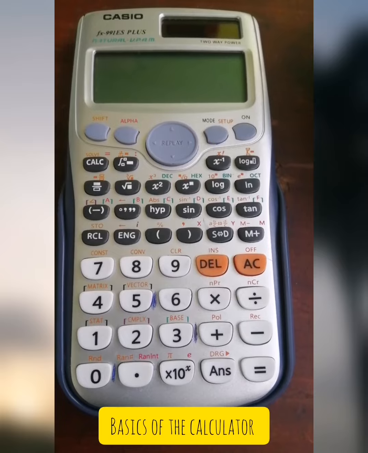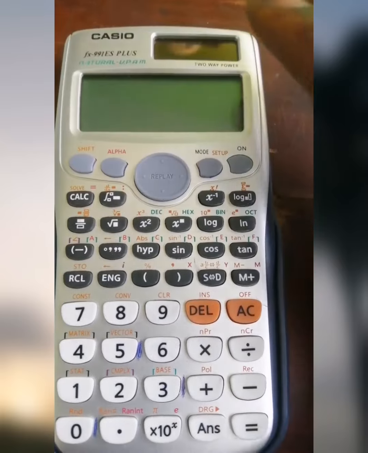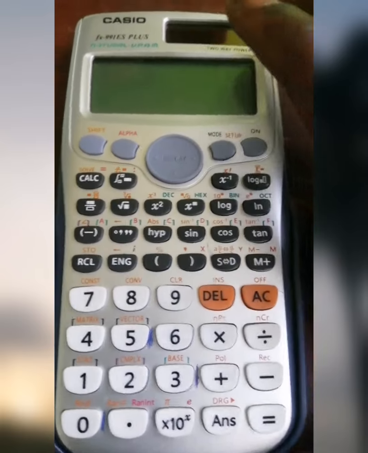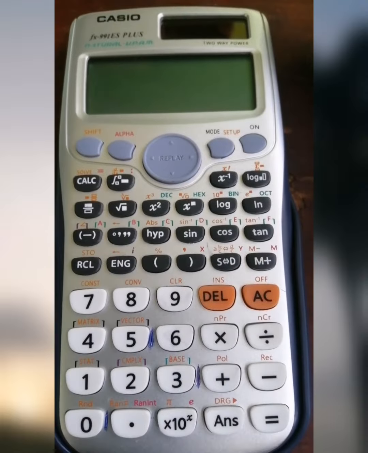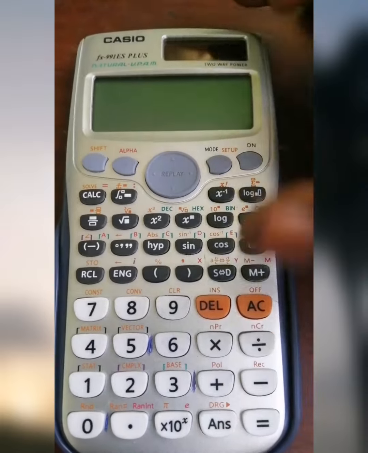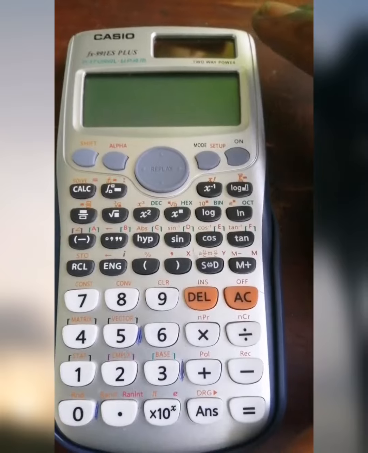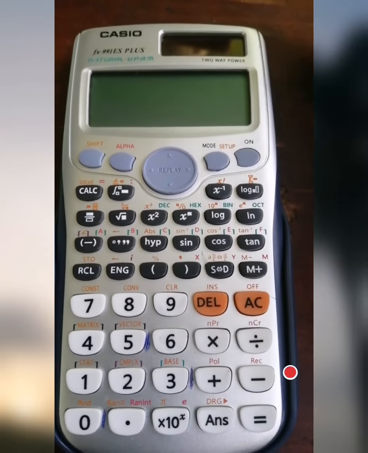This video is about the calculator; we're going to learn the basics of the calculator. This video is in batches. We're first going to learn how to understand the calculator and how it operates.